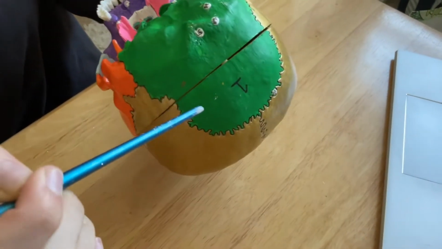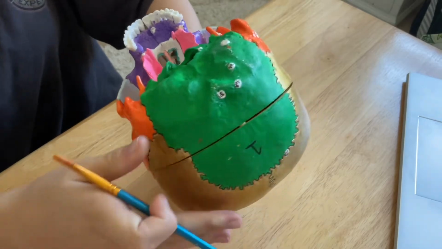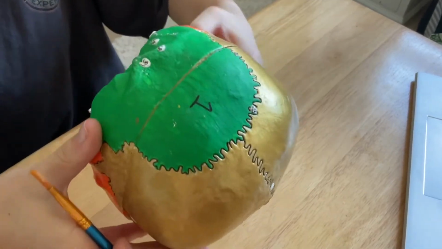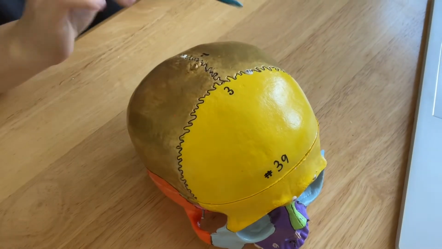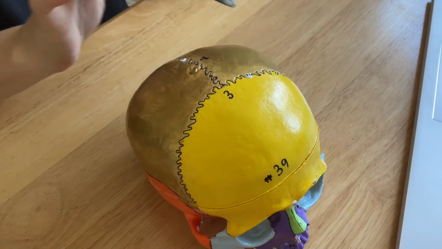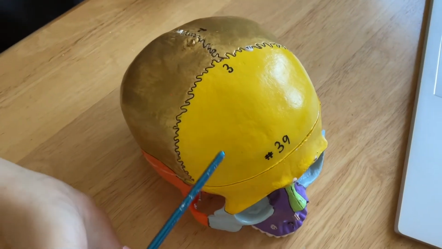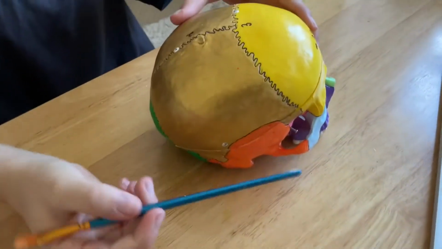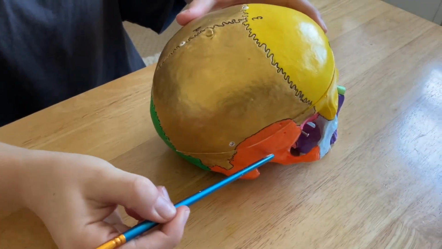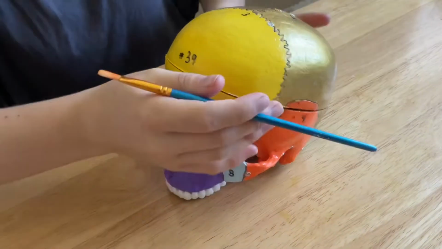Here in green on the posterior of the skull, we have the occipital bone. And right here, these two plates are the parietal bones. Right in front of that is the frontal bone, which is in the anterior of the skull. And here on each side of the skull, each lateral side, are the temporal bones.